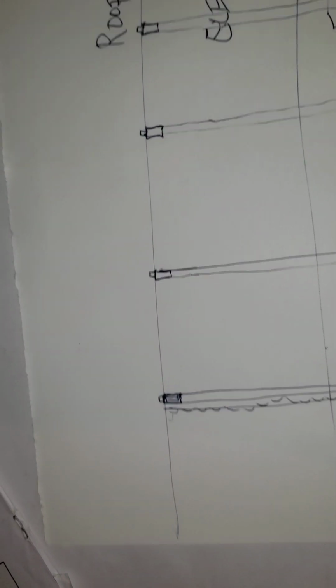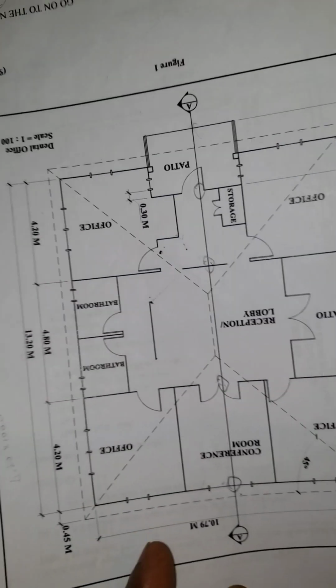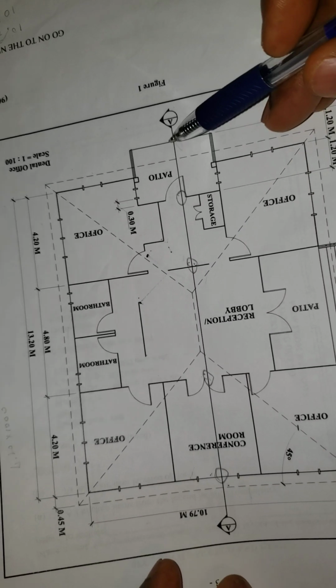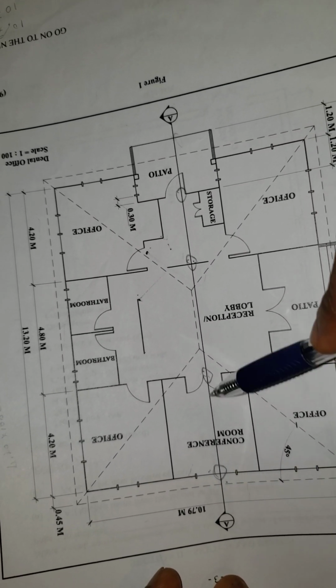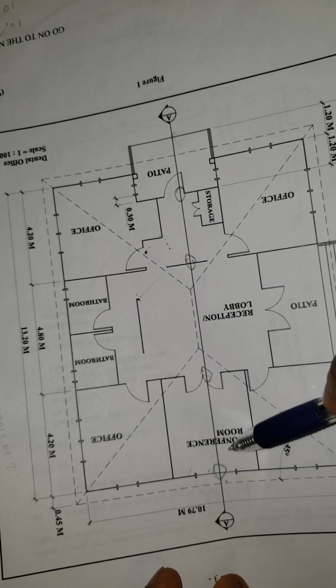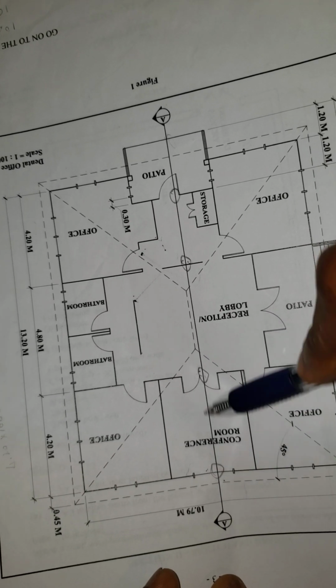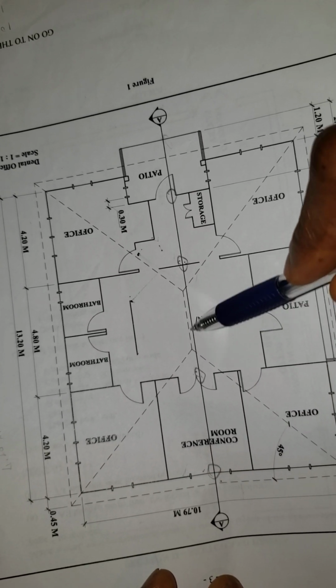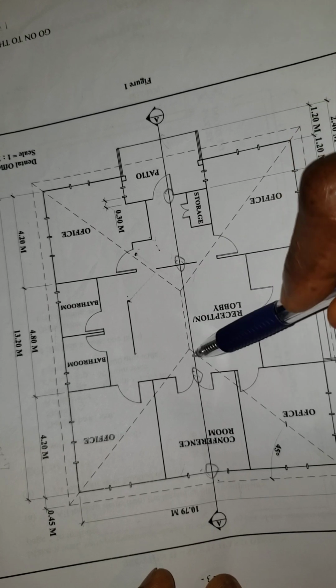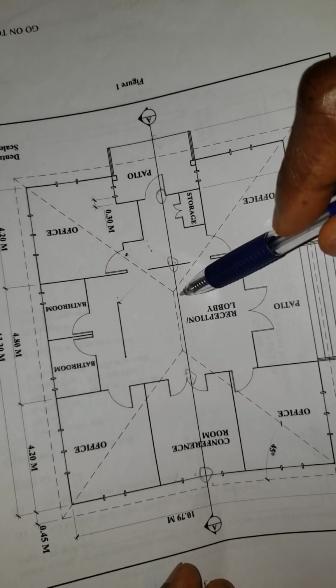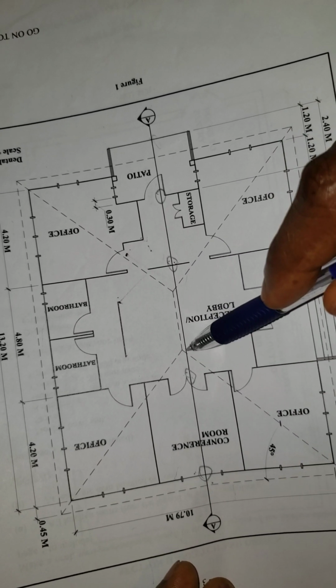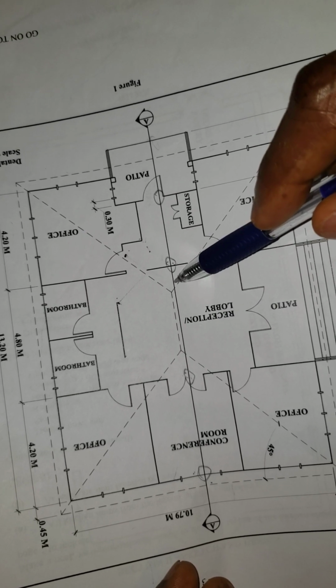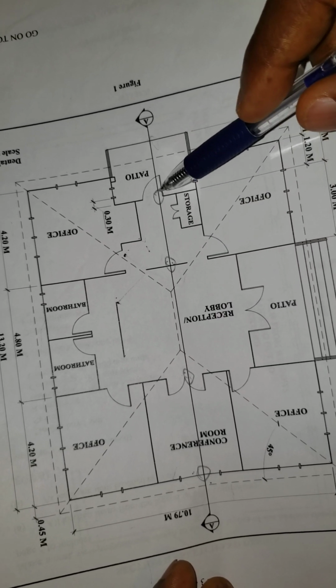Now we need to determine the roof shapes here. As you can see, the cutting plane line cuts the roof at 1 along the ridge line here, or very close to the ridge line. Cuts it here, very close to the ridge line, and here.